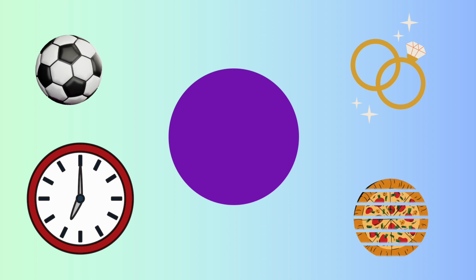Circle, circle. Let's find things that are circle shapes. Ball, a clock, rings, and a pizza. These are all circle shapes.